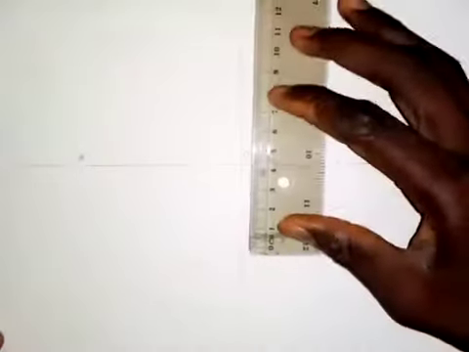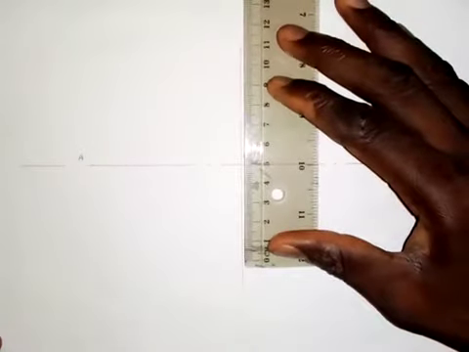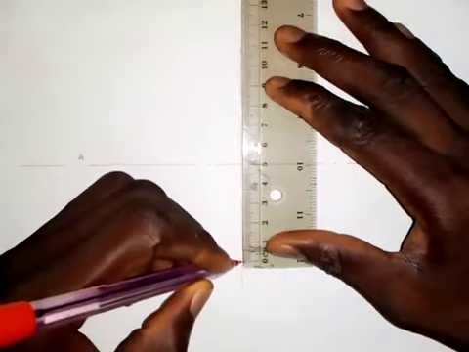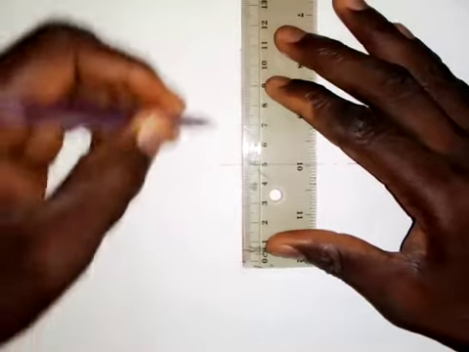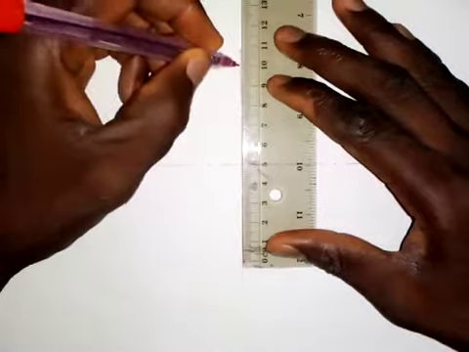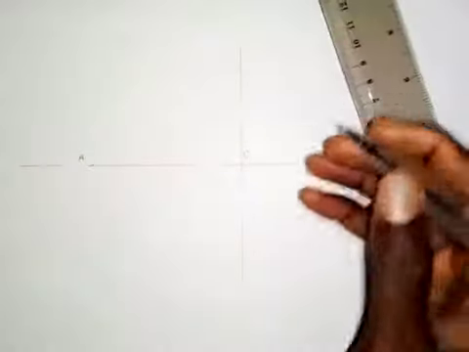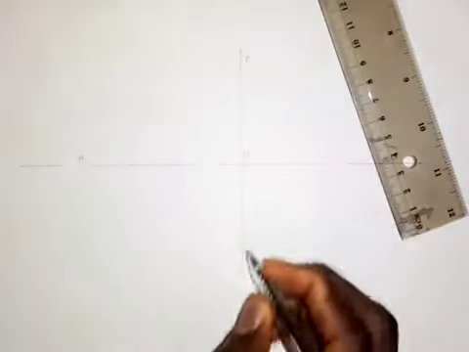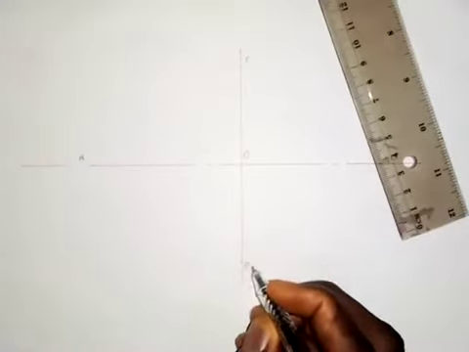Then we divide the minor axis by 2, that is 100 by 2. So from point O here, I will take 50 millimeters down and 50 millimeters up, making 100 millimeters. So this is point C up here, and this is point D down here.